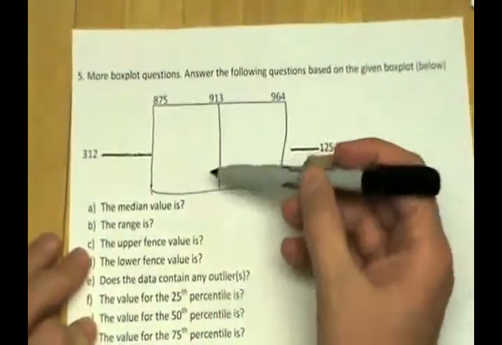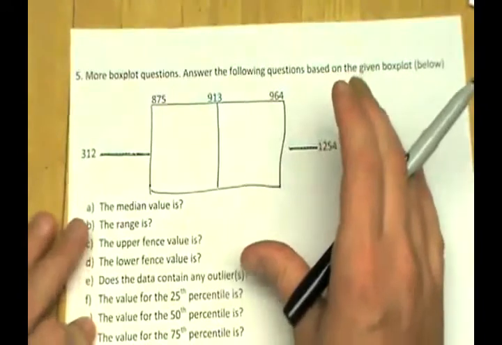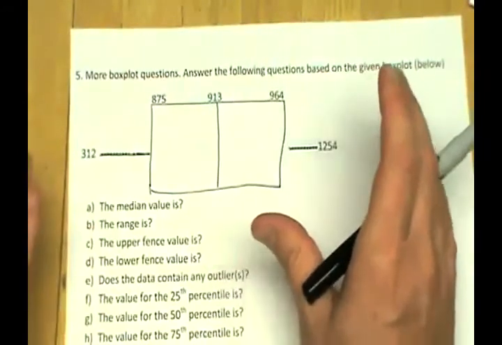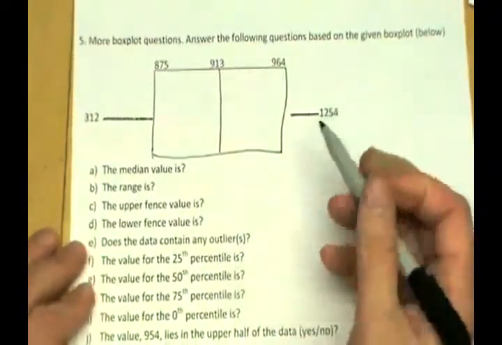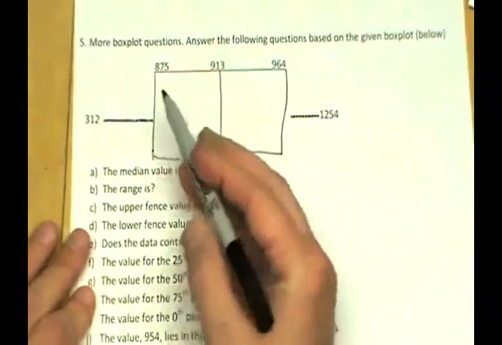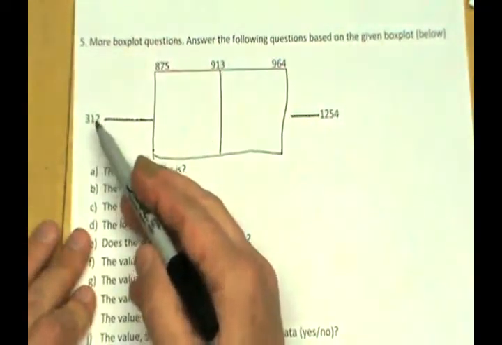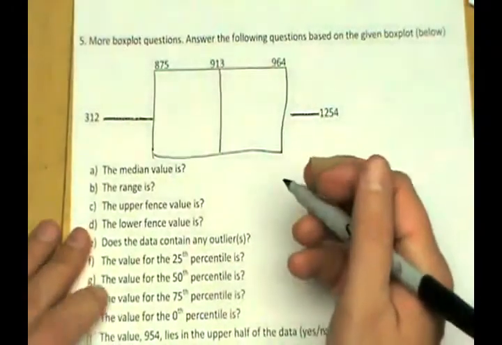So a box plot. I'm giving you a generic box plot, and I want to show you that even though a box plot seems simplistic, there's actually a lot of information you can get out of this. So I have some questions on this box plot. It says, what is the median value? Now this is the box plot. So here's the lowest value, then Q1, Q2, Q3, and then the highest value.